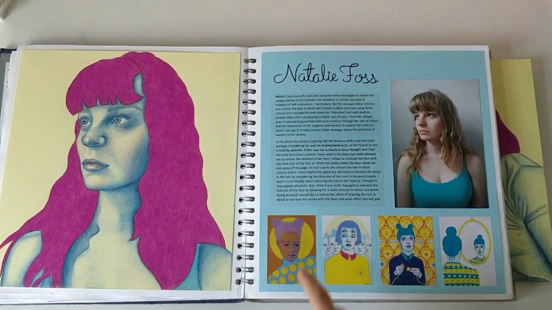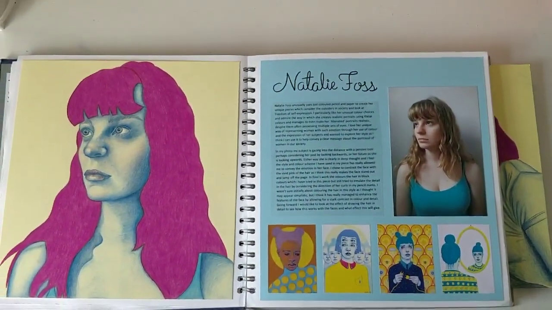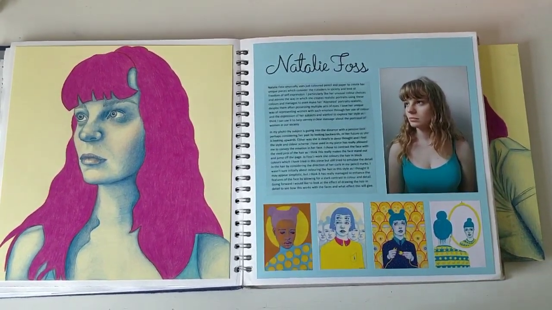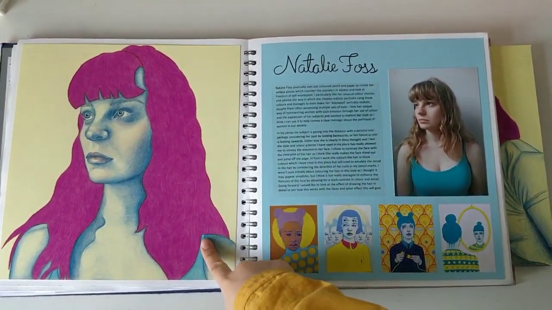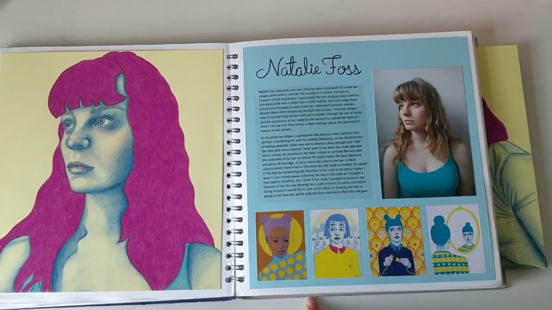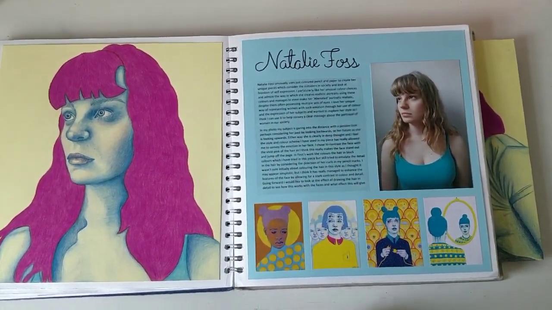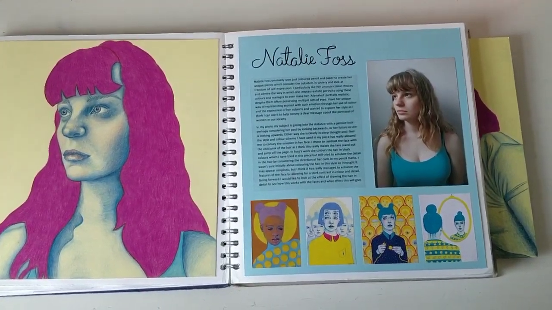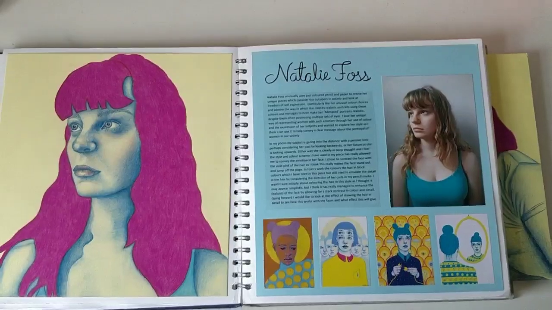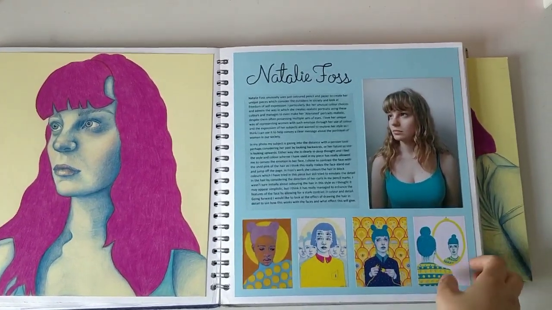I then went on to look at Natalie Foss. This is one of my favourite artists, and you will see it carried forward. You can see a bit of it peeking through from later on in the project. But this is probably my favourite drawing in the sketchbook. It's of my friend Eleanor, who you can see the same picture from before. Natalie Foss also looks at unusual ways of representing women. So yeah, I quite liked this style.